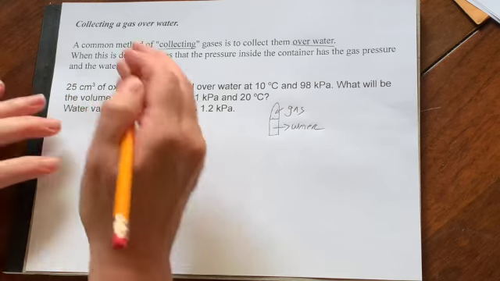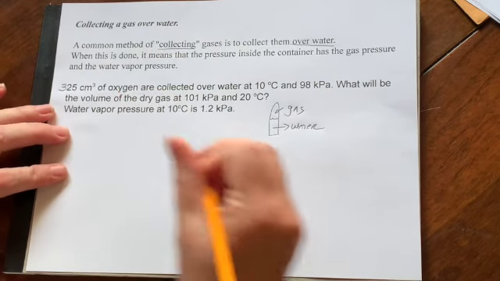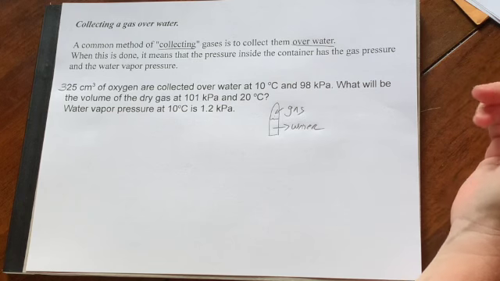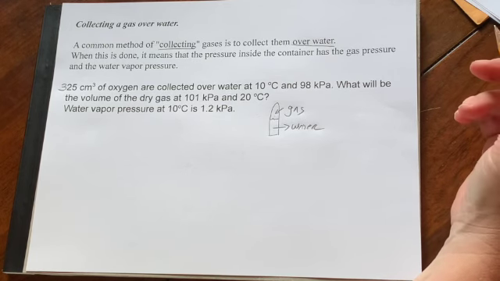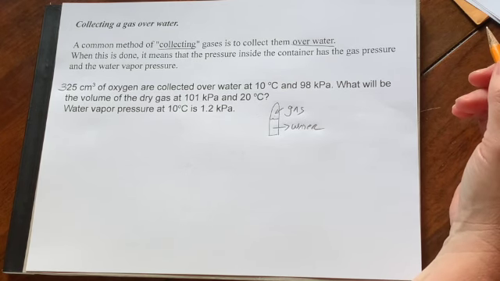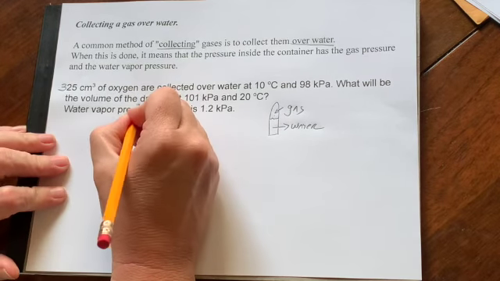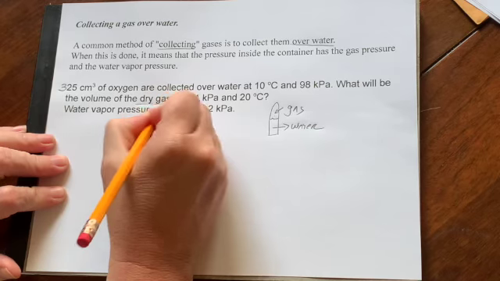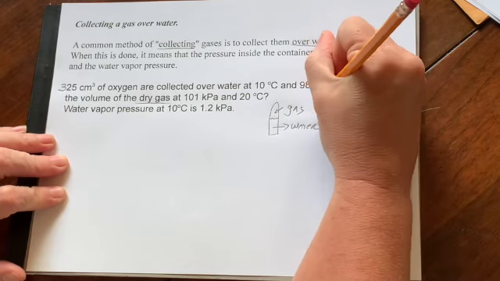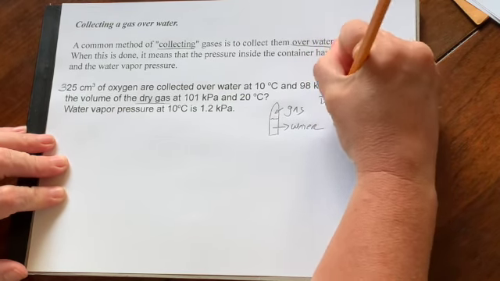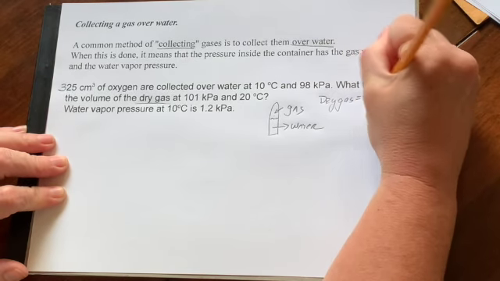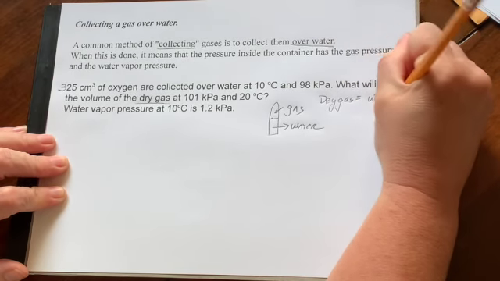For this problem, I actually want you to change this 25 to 325. So you have 325 centimeters of oxygen collected over water at 10 degrees Celsius and 98 kilopascals. What will be the volume of the dry gas? So dry gas means without the water.